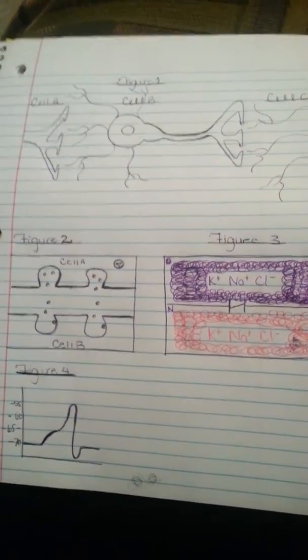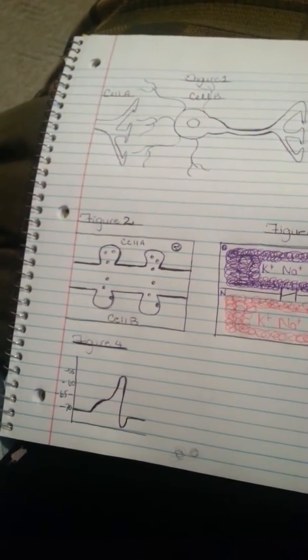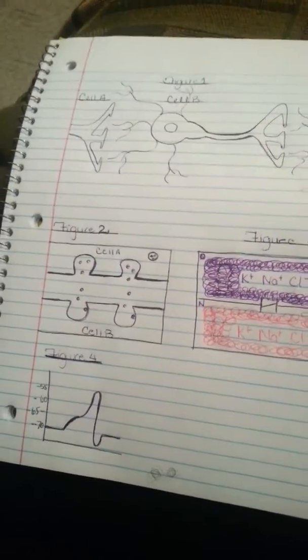Then potassium gates are going to open, and the cell is now going to become positive. As potassium gates open, the ions repel against each other, and it causes potassium to leave the cell. Action potential propagates along the axon from the axon hillock, which is saltatory conduction.